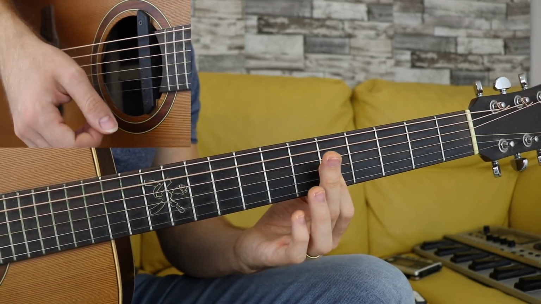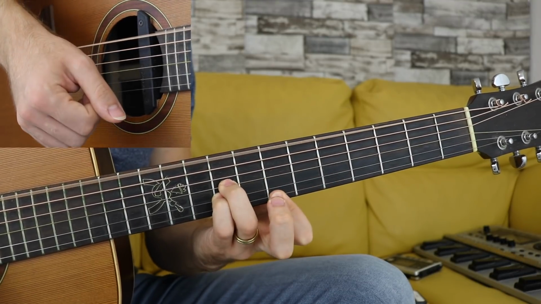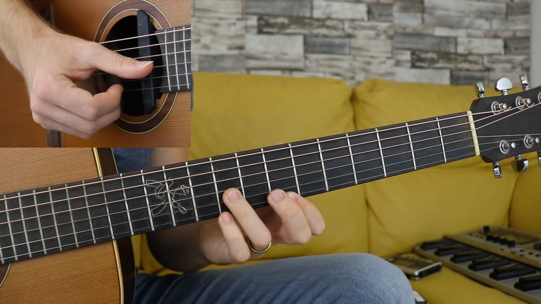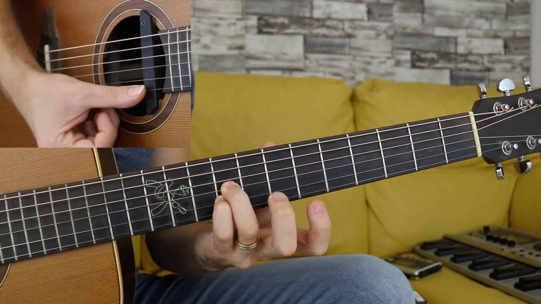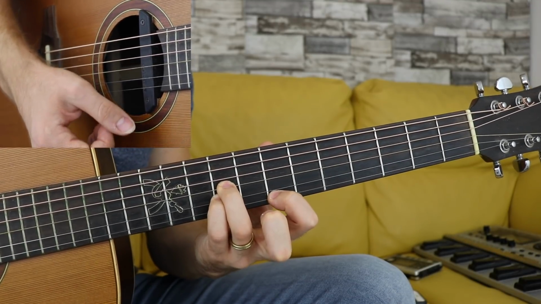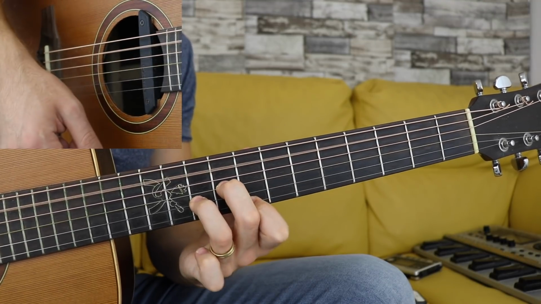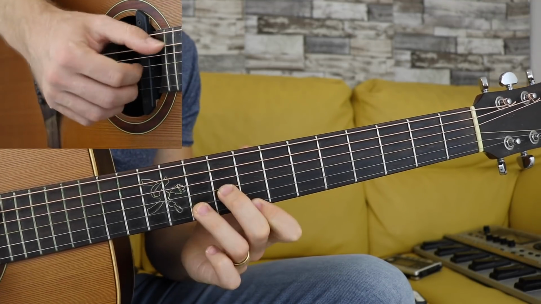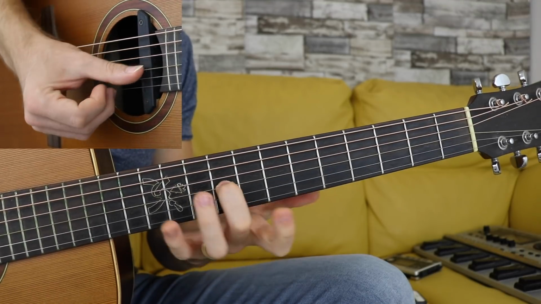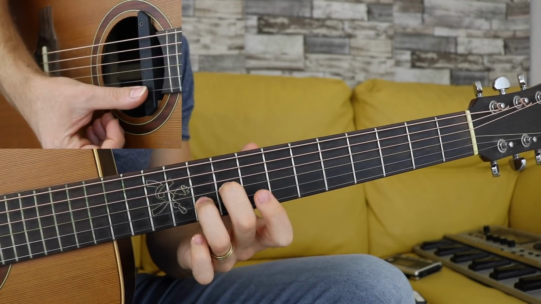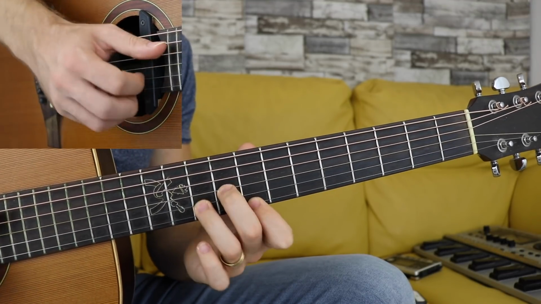Okay, then we go back to the E major here, which is the G string fret number 9, B string fret 9, and the E string fret number 7, and then A minor triad, beautiful sounding chord here, G string fret number 9, B string fret 10, and the E string fret number 8.